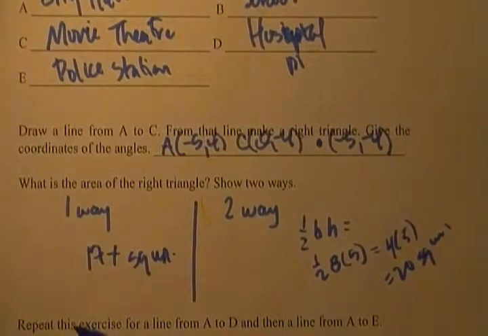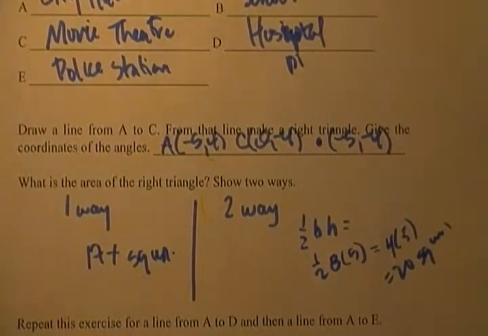On your own, repeat this exercise for a line from A to D and then do from A to E. I'm going to post this review sheet on the blog so that you can print it off and practice it at home. Your quiz will look similar to this. I hope you study. Good luck.